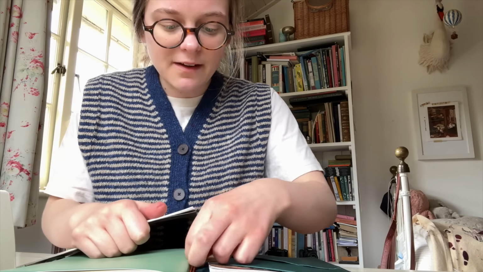And then I've also got this tiny rough notebook. I'm going to put through one of the ribbons now. I just like having a notebook for random notes, which could be really, really messy. So there we go.